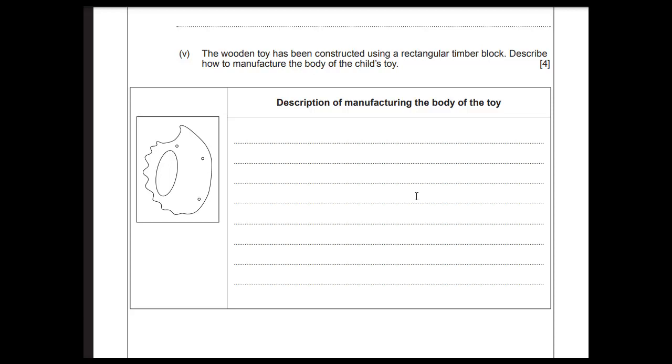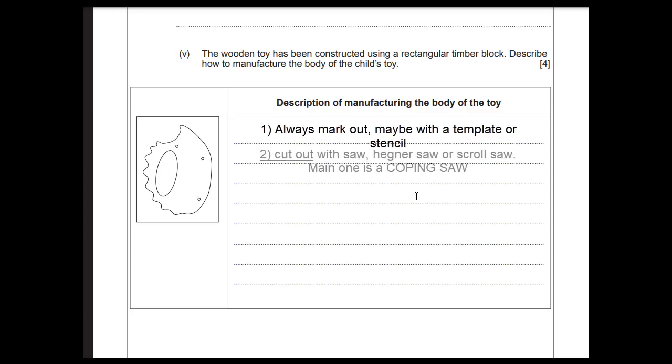Once you've got the piece of wood, you need to mark it out somewhere. So marking out is always one, and we've used a template and a pencil to mark it out. The template could have been cut on the laser cutter. Number 2, once we've marked it out, we can then cut around the outside shape using either a jigsaw or a bandsaw, but most likely the answer that you need to remember is a coping saw, because that's what I would expect people to use, and you've already used them.